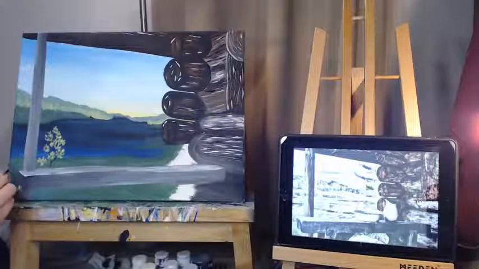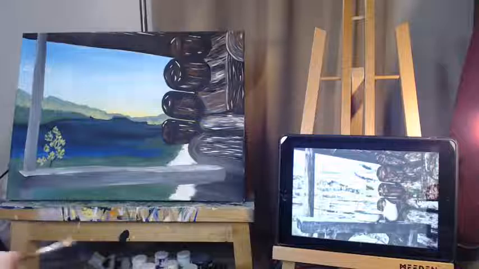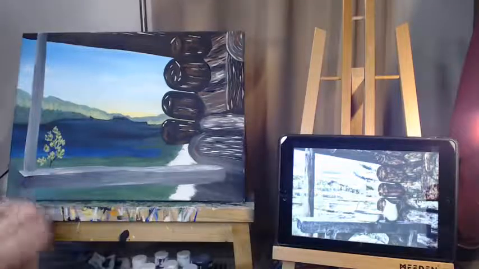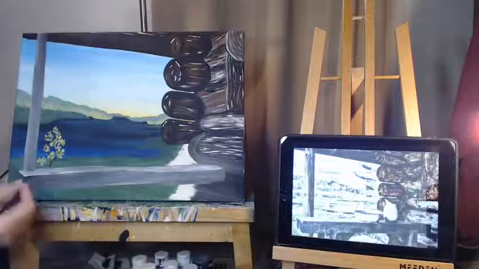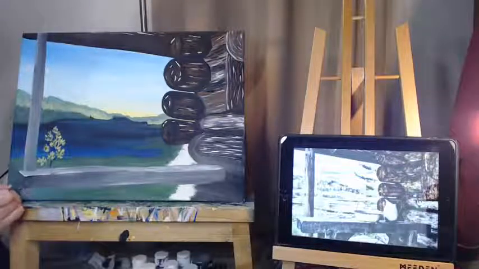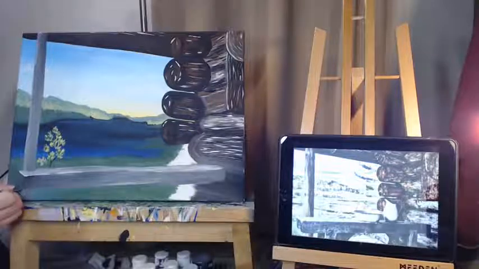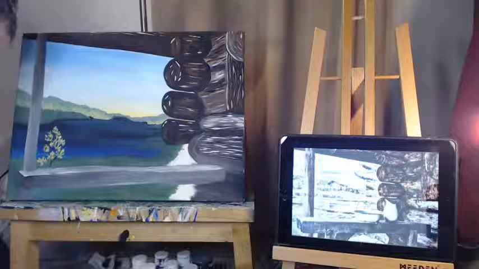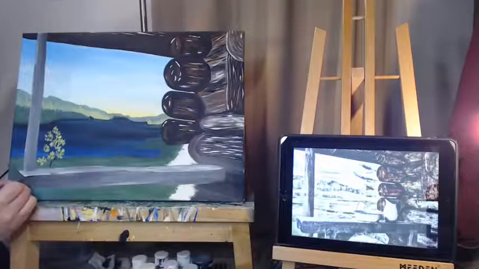And again, we're going to have to fix up the beam that's in front of it because it doesn't make sense right now. All right, let's fix that up. So what is happening? It's like there's no paint on my brush, but I just touched the paint. Okay, there we go.